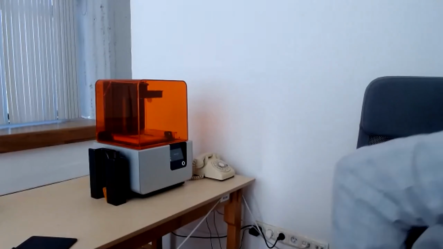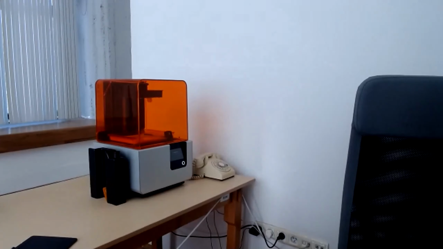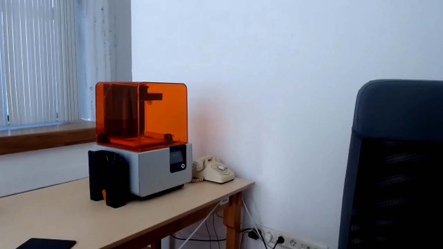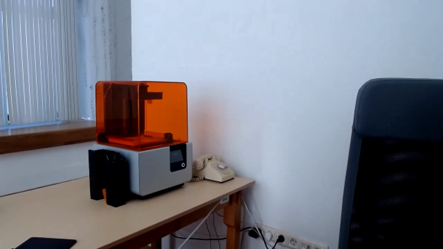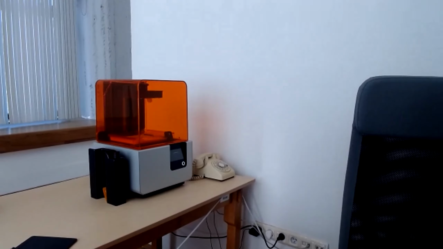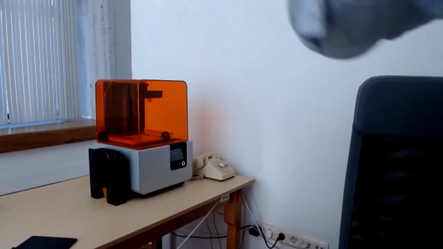Let me move the camera maybe closer, but I need to do some position backside. So let me zoom in.